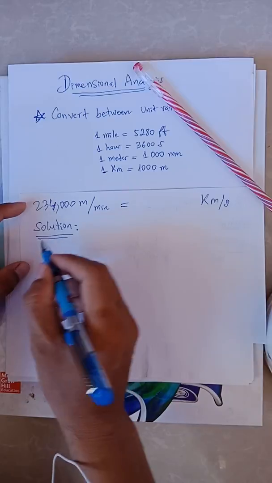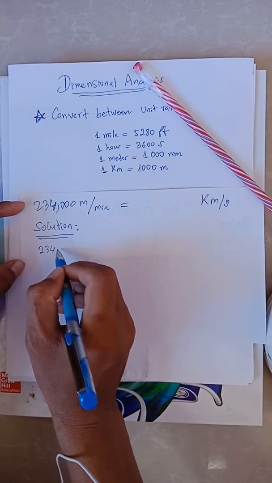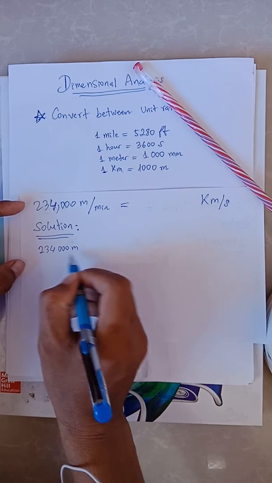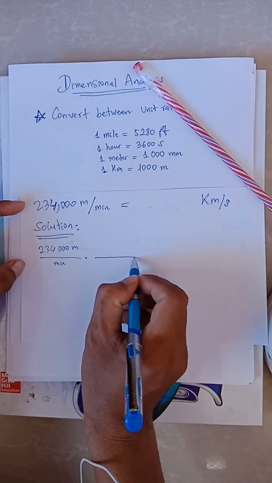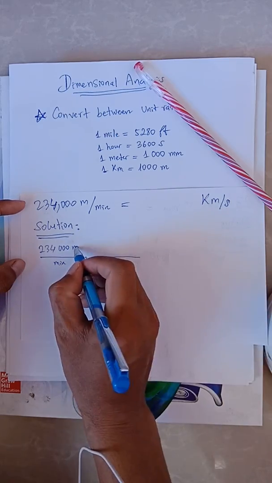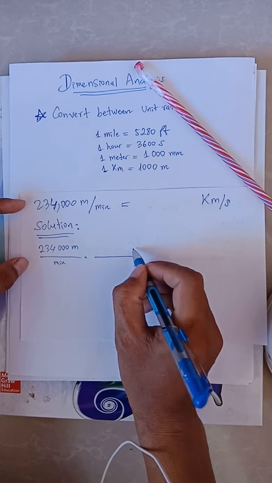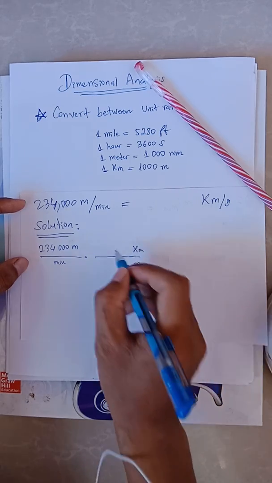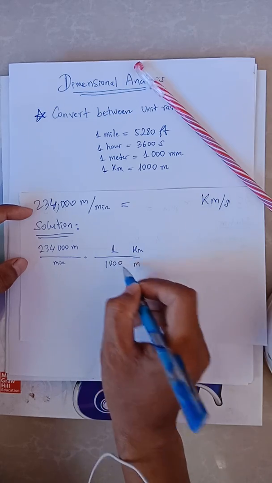Let's start. You have 234,000 meter per minute multiplied by, now again, see meters up here, you put meter down here, and of course kilometer will be up here. So 1 kilometer is equal to 1,000 meter.